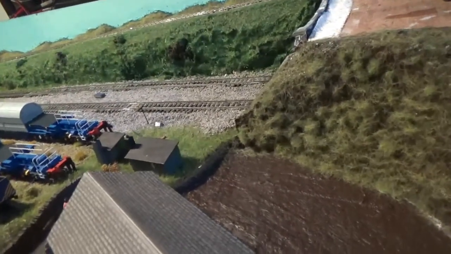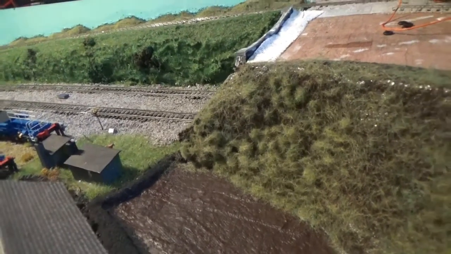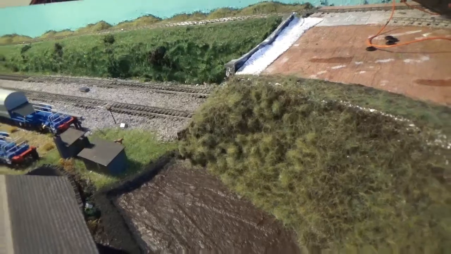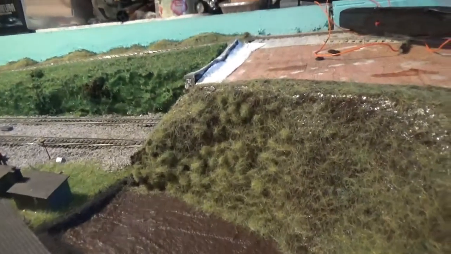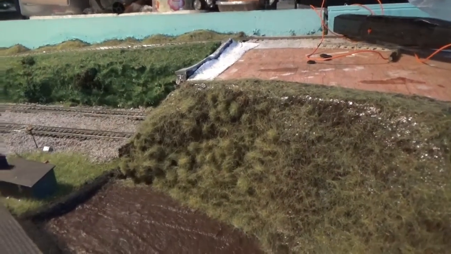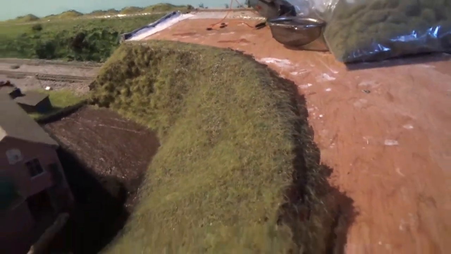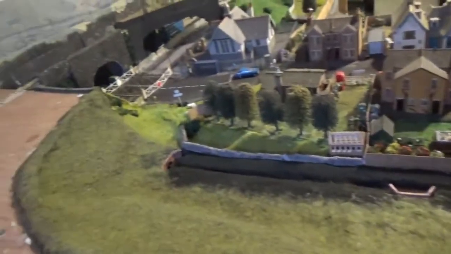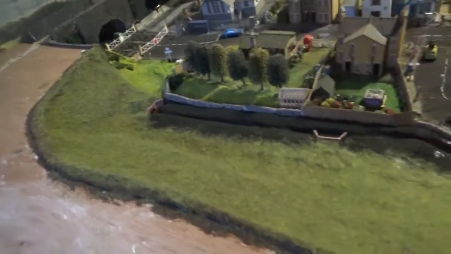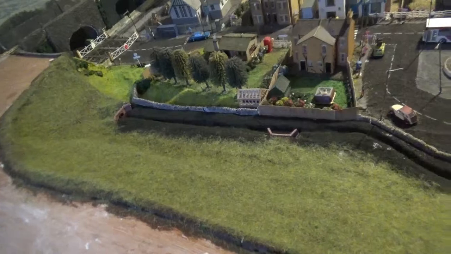Putting the static grass on that bit though was not easy, so I have had to do that the best I can. In some places there's larger clumps of it than there is in others, but I quite like that effect. And so I'm rather pleased with what I've done here. So next I'm going to be adding some onto the banks of where the ditch is.